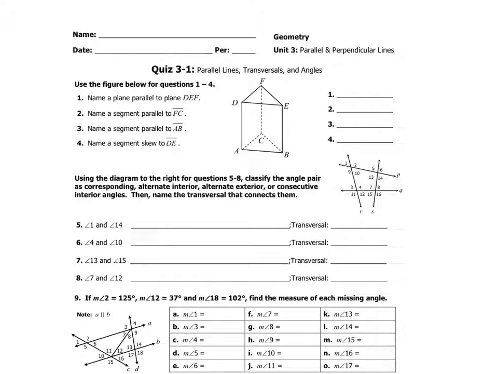And then number 4, name a segment skew to DE. So here's DE up here. You need to name a segment that is skew with it. Remember, skew lines don't touch, but they're also not parallel. Okay, so that's numbers 1 through 4.